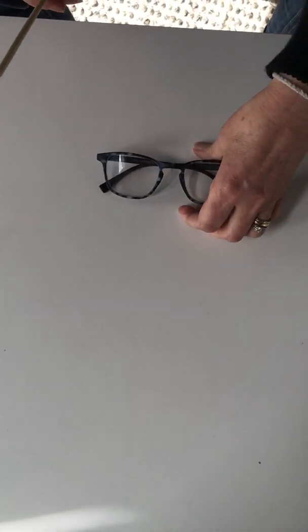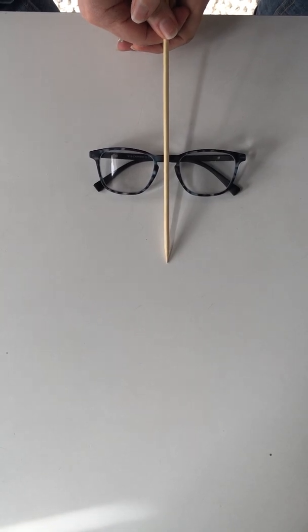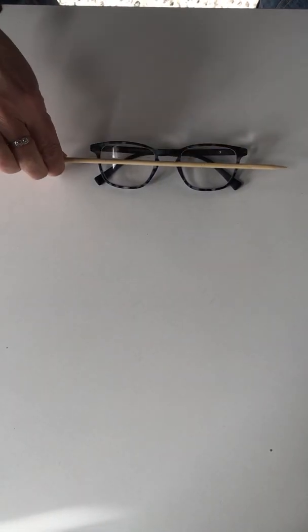My glasses. Can you see where the line of symmetry is on the glasses so that both sides are exactly the same? Yes, you're correct. It's down the middle this way. So that's got one line of symmetry. It doesn't work that way. Let's put that with her.